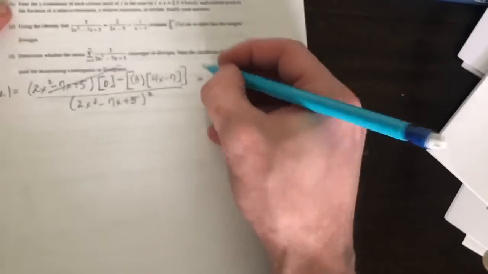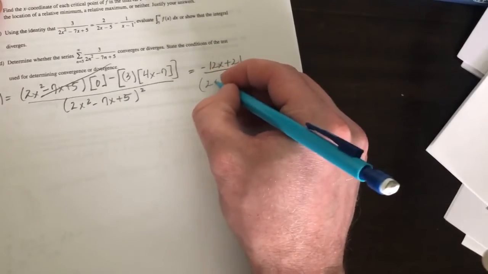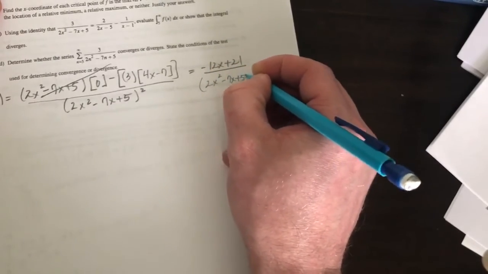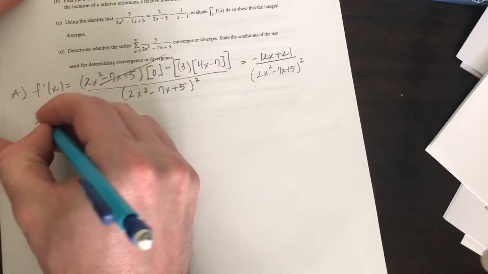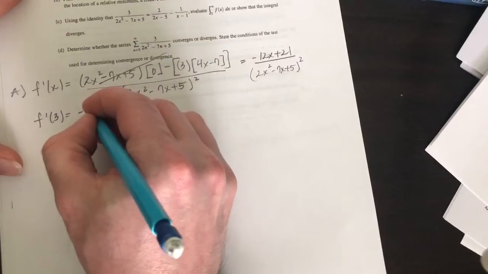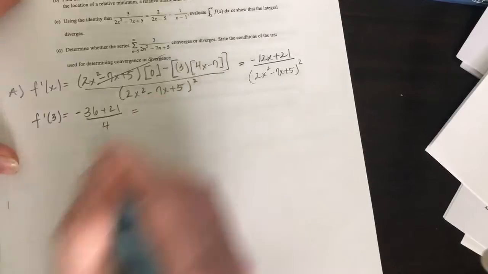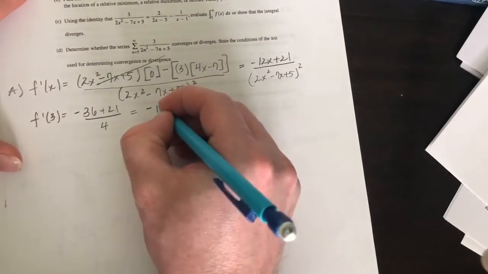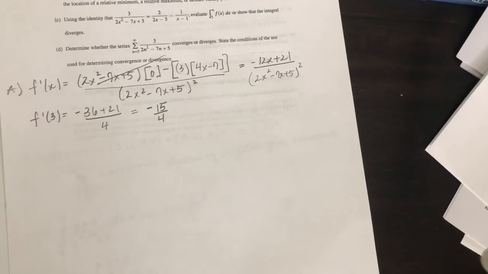Okay, so we should get negative 12x plus 21 over the bottom squared. Now I want to evaluate this at x equals 3. So we get negative 36 plus 21 over 4. So you get negative 15/4. Okay, that's it.